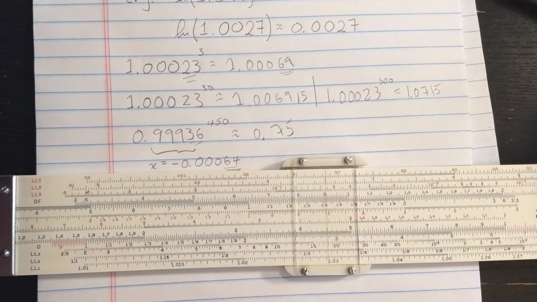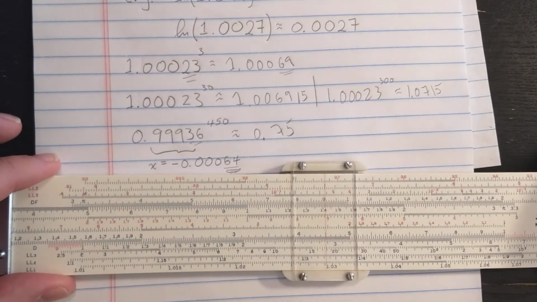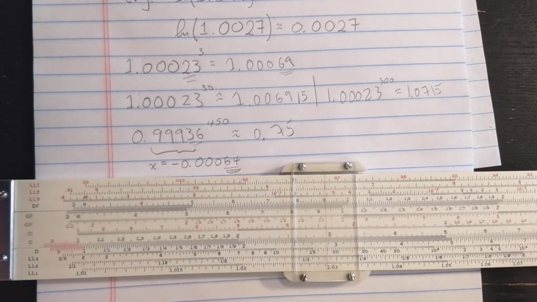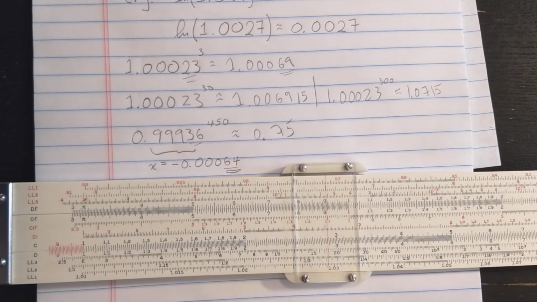Okay, hope you enjoyed this video, and hope you now can extend your log-log scales for bases close to 1, even without extra scales.